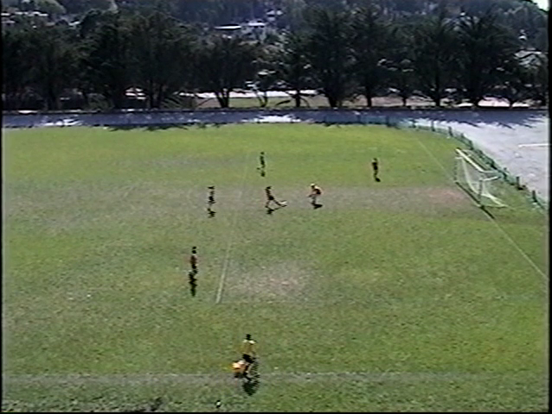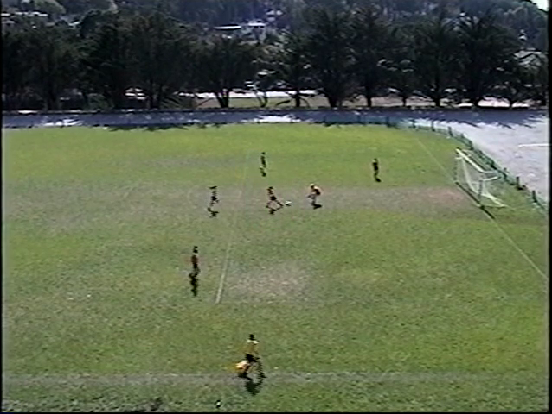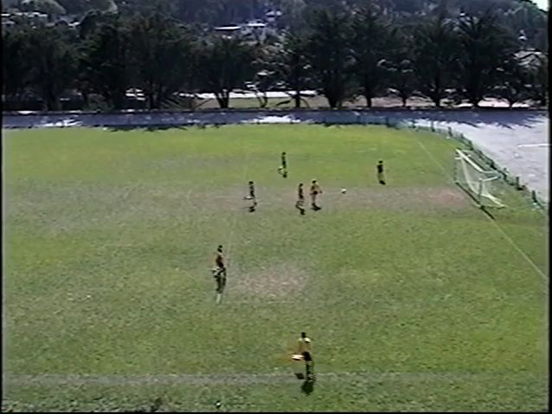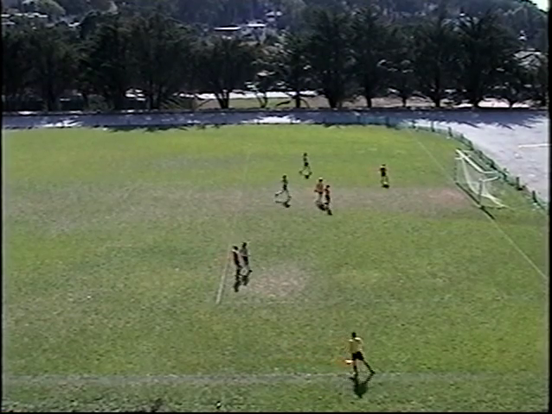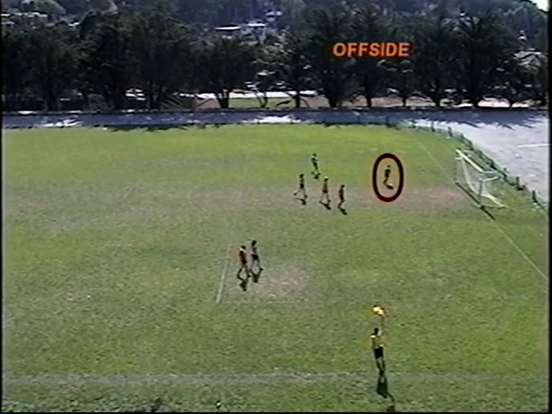Note that even though the attacker with the ball is ahead of the second to last defender, she is not offside. A player legally in possession of the ball cannot, by definition, be offside. But when she plays it to her teammate who is in offside position, an offside infraction occurs. In this case, the player in offside position became involved in the play by receiving the pass directly from her teammate. In other words, gaining an advantage by being in offside position.